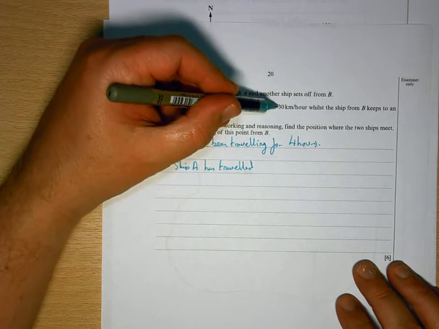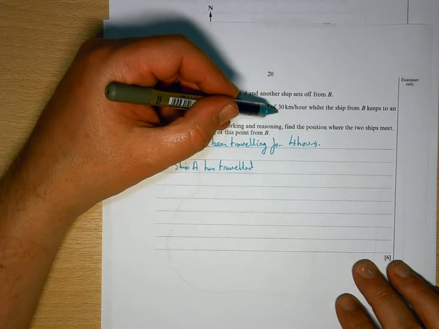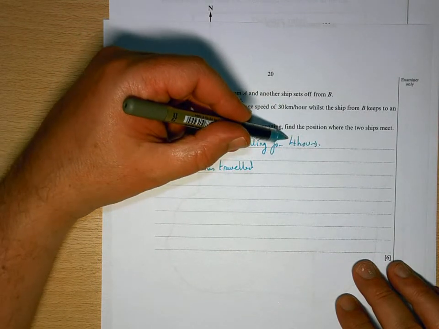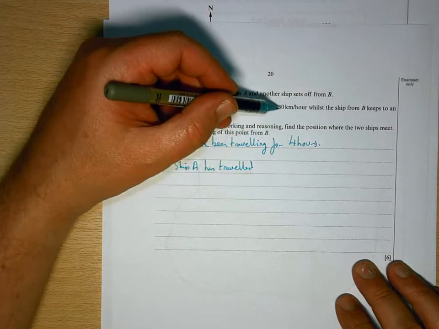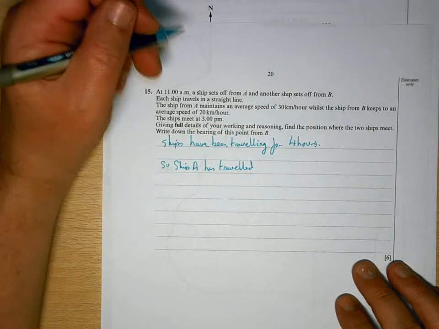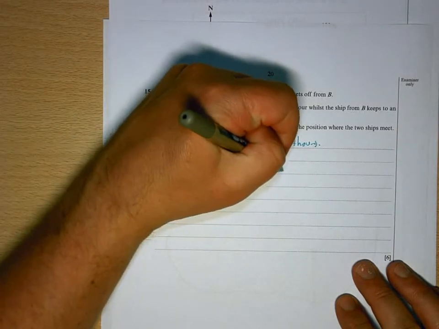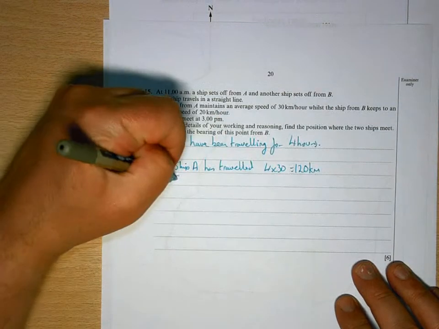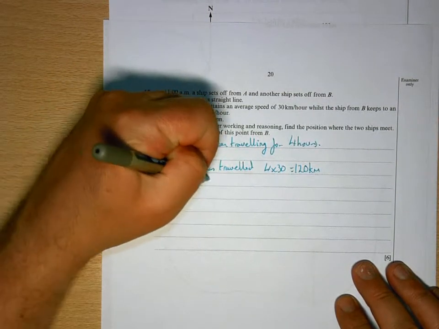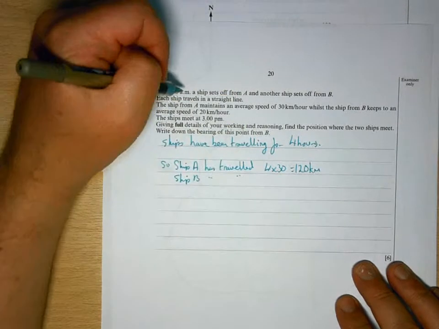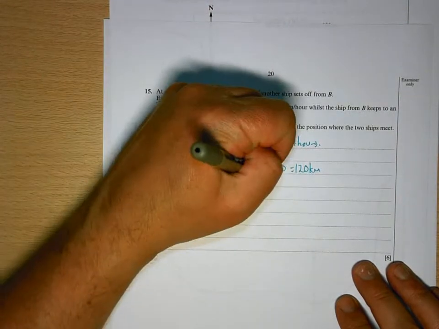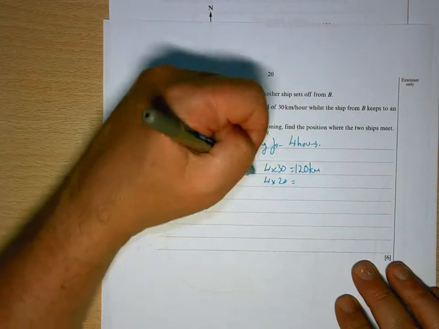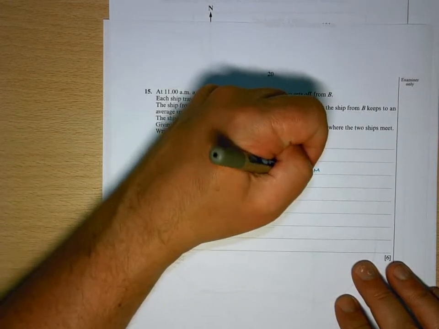For every hour it's been moving, it's travelled 30 kilometers. So in 4 hours it will have travelled 4 lots of 30, 120 kilometers. And ship B has also gone 4 hours, but at the speed of 20 kilometers an hour, so it wouldn't have travelled as far. It's only travelled 80 kilometers.